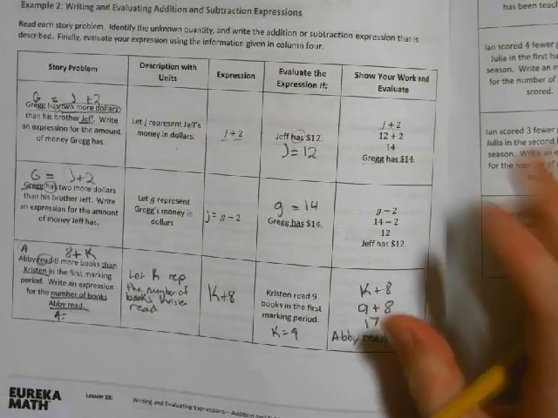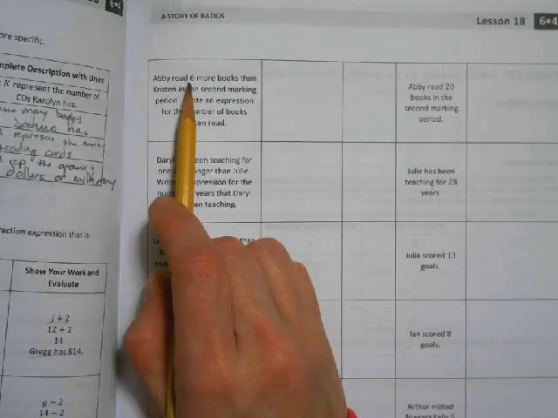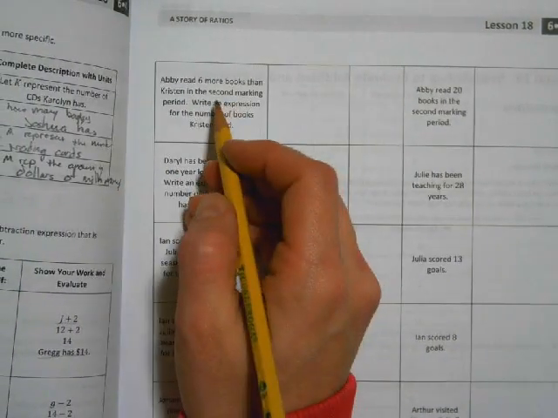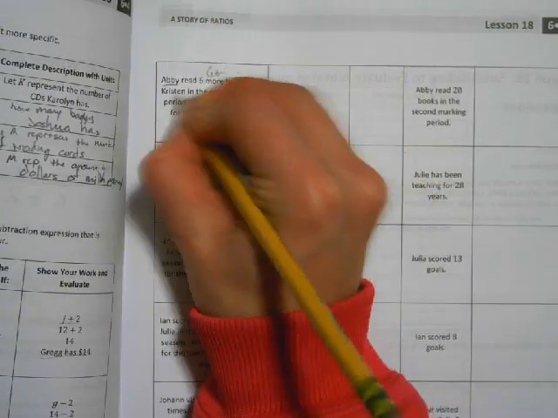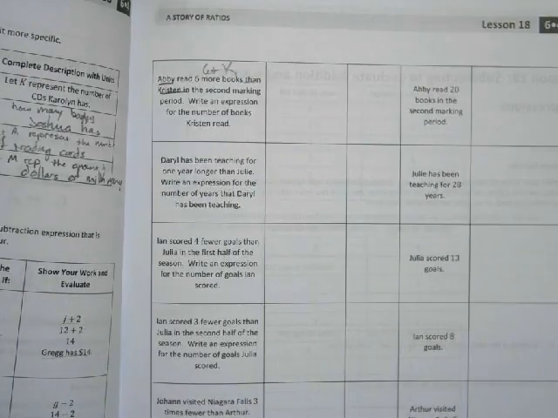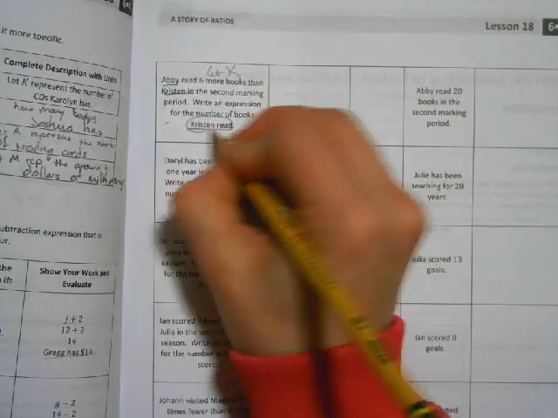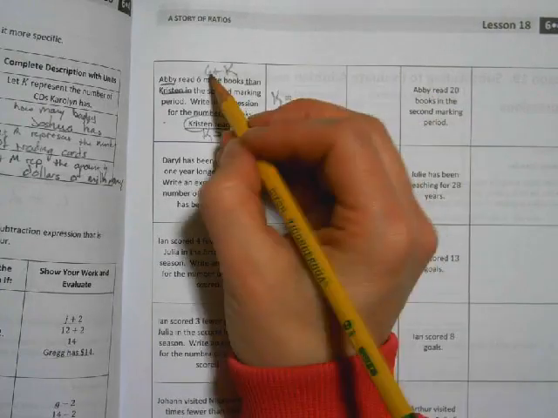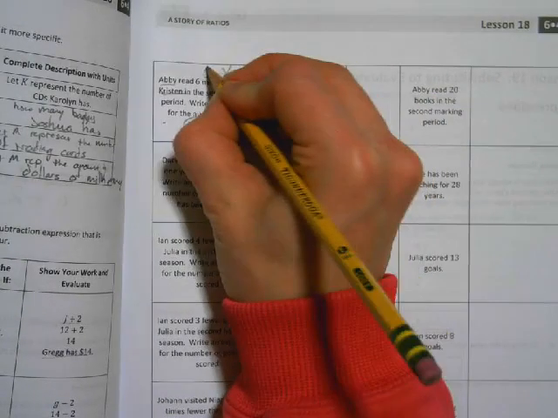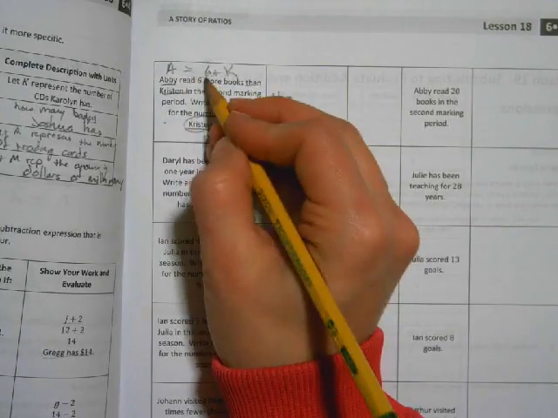So now let's go to the same question, just asking for a different expression. It says, Abby read 6 more books than Kristen in the second marking period. So again, Abby read 6 more books than Kristen. Write an expression for the number of books Kristen read, which means we have to say K equals something. So Kristen is equal to, well, I have up here 6 plus Kristen. But my equation would say that Abby equals 6 plus Kristen.